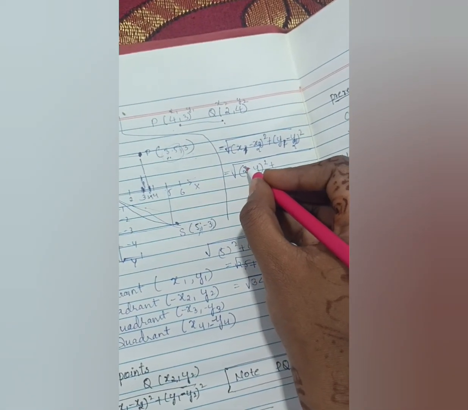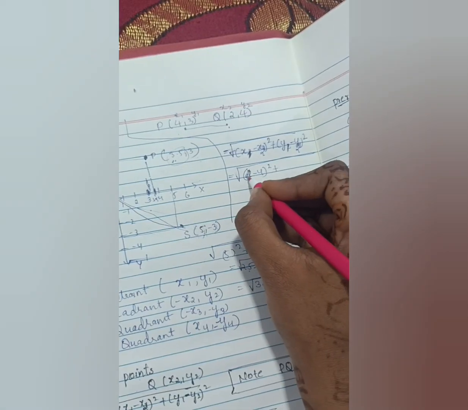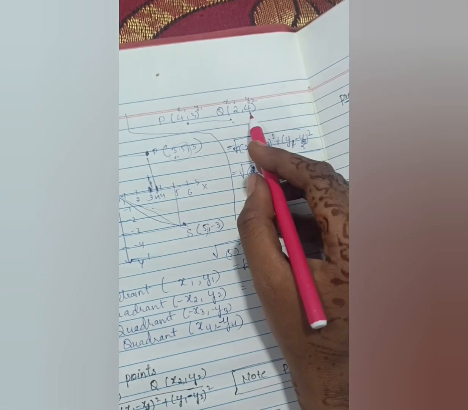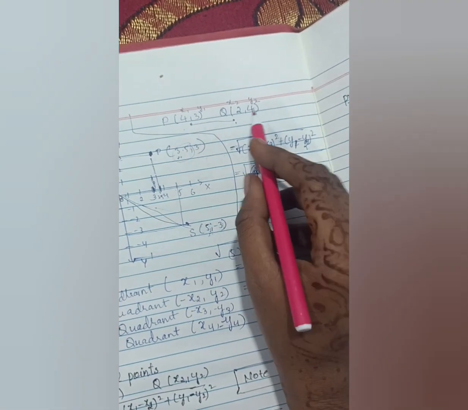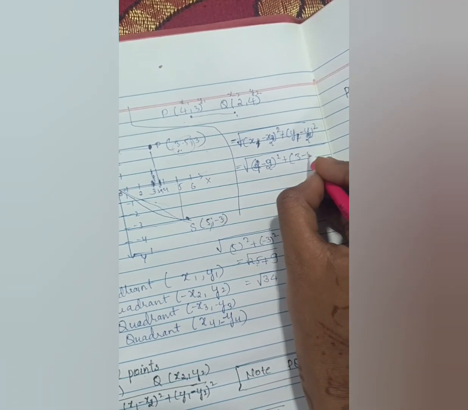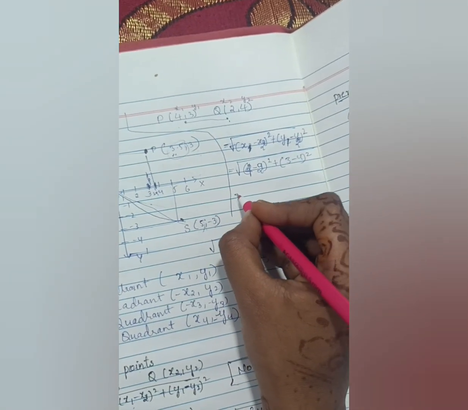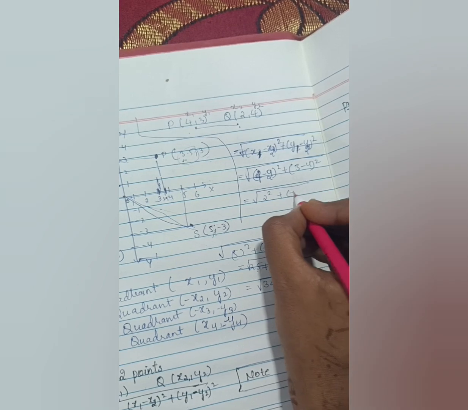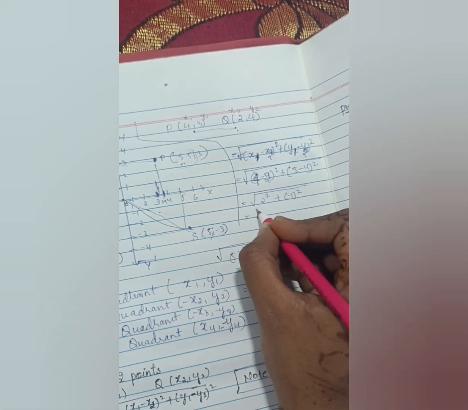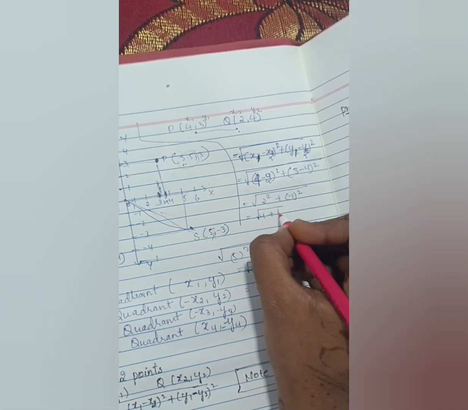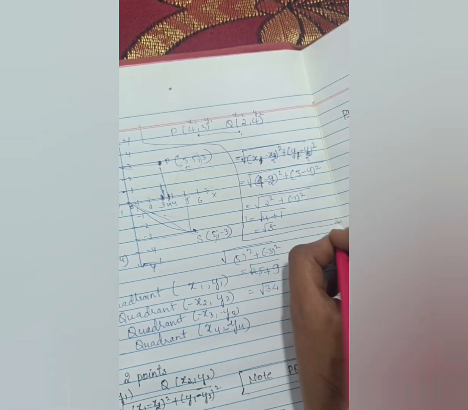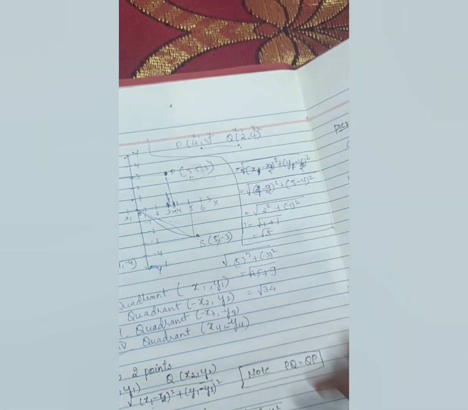So it will change as 4 minus 2 whole square and, for y2 and y1, 3 minus 4 whole square. So the answer will be 2 square plus minus 1 whole square, that is under root 4 plus 1, that is root 5. This is how the answer comes. This is how the distance is calculated.